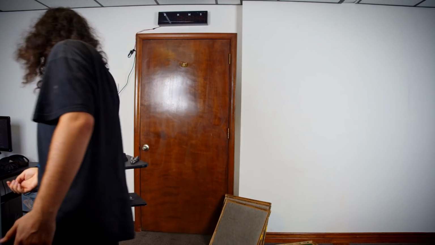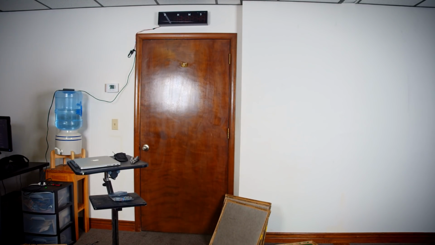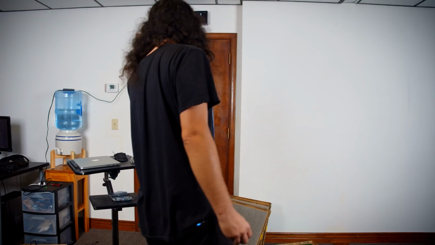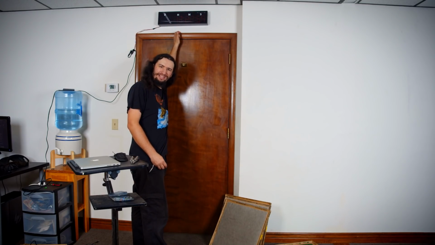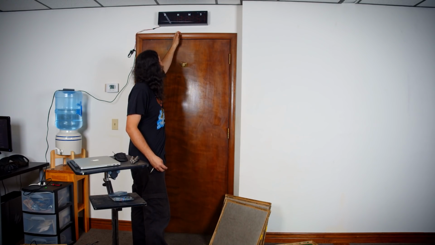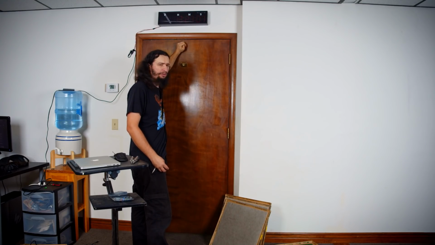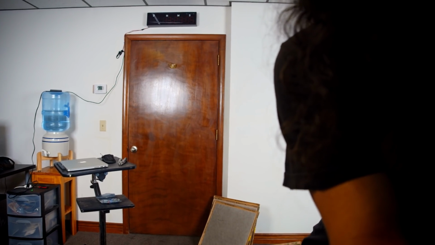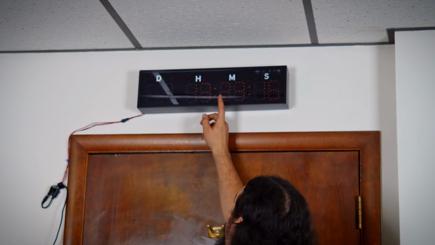Which is hilarious, actually. You know what? That time is accurate. This thing has been unplugged for weeks, maybe? That's insane. It has a big cap in there for the time. I don't know how well it can be seen in the video here. Let me just zoom in on it. So you can see up there, all right? It's a 24-hour clock, which I like.